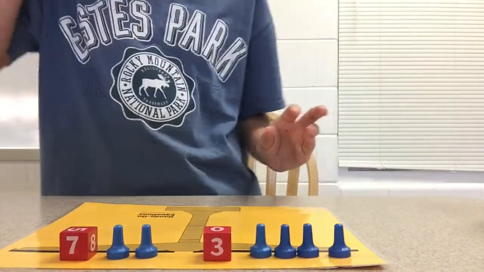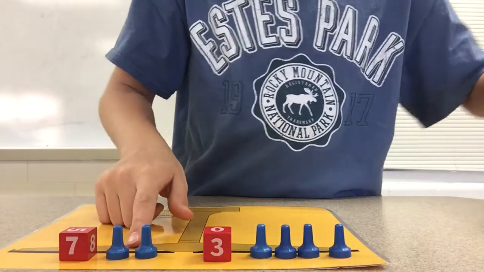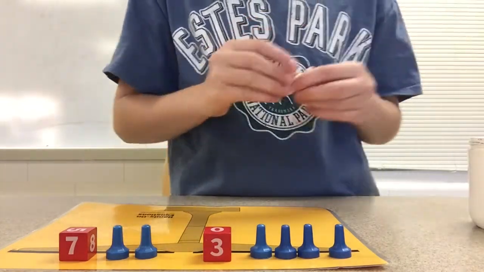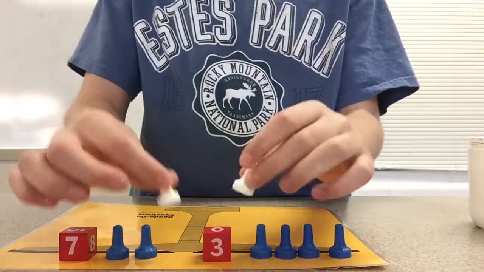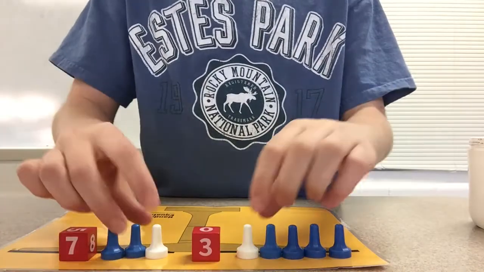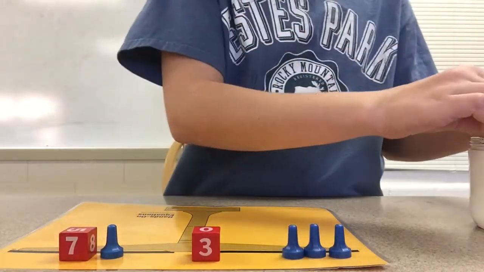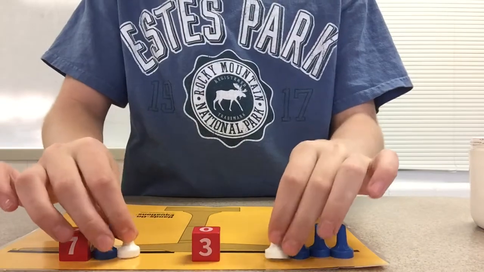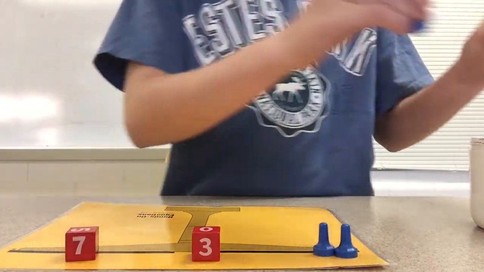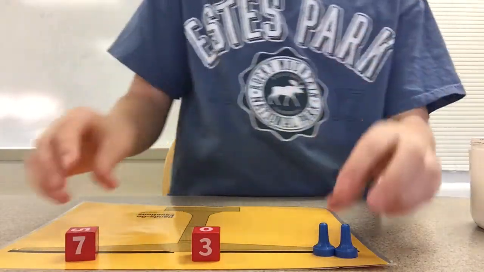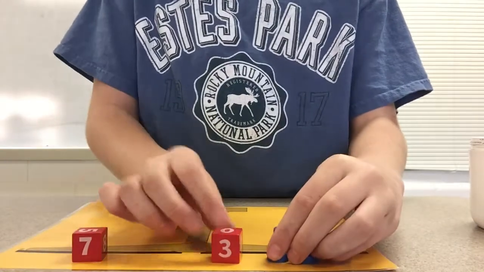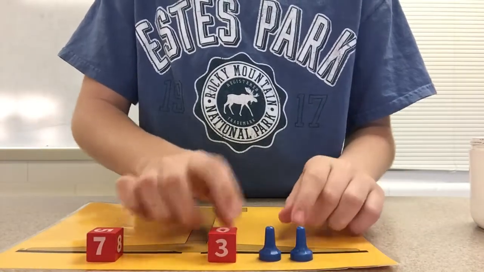So, to begin with, we're going to get rid of these two blue pawns. So we're going to add one white pawn to each side, and then we can take away a pair of 0 from each side. And then we're going to add one more white pawn to each side to take one more pair of 0 away. Then we have 7 equals 3 plus 2x.